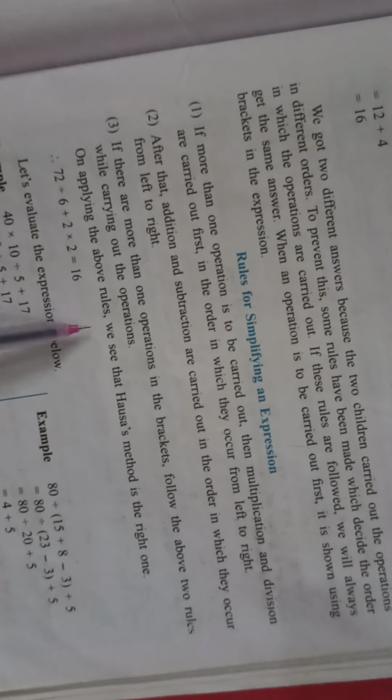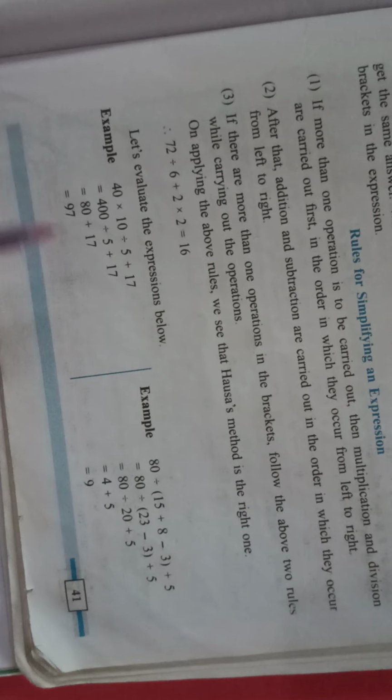Now, on applying the above rules, we see that Hausa's method is right. Why? Because she has carried out division first, and after that multiplication and addition, so her answer is correct. Now let us go through these two problems. See that 40 into 10 is 400, divided by 5, plus 70. First multiplication, then division. When you divide 400 by 5, you will get 80 plus 17, that is 97.